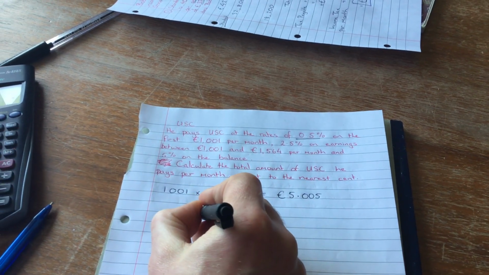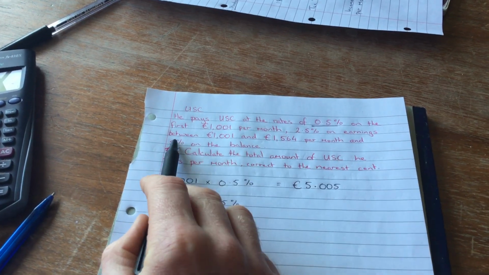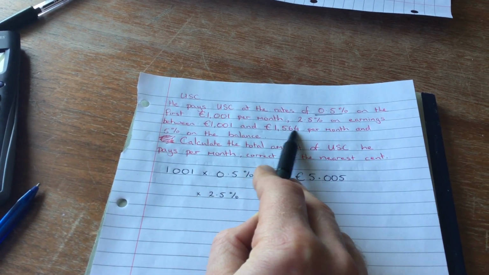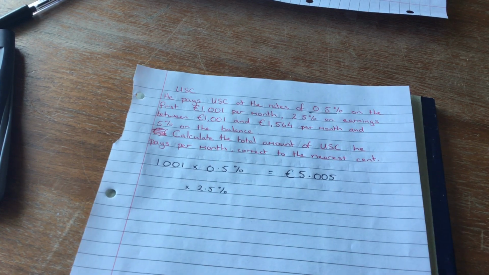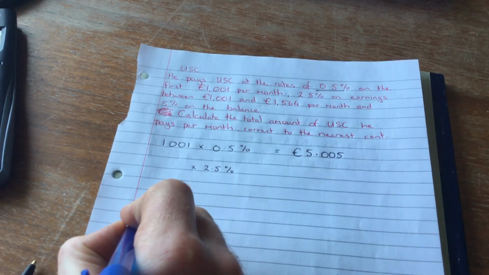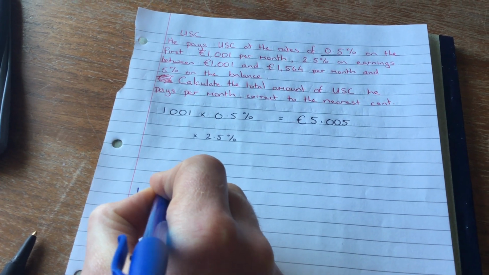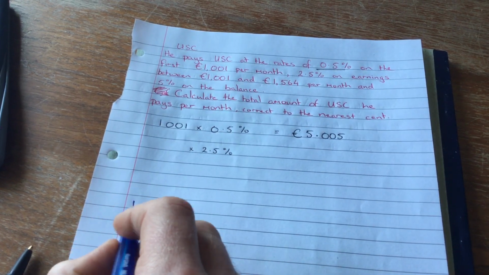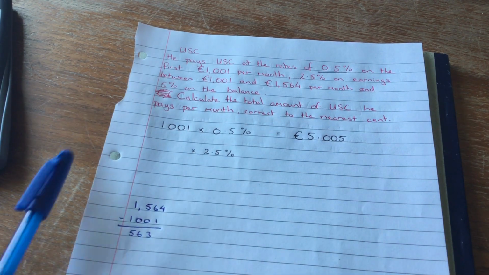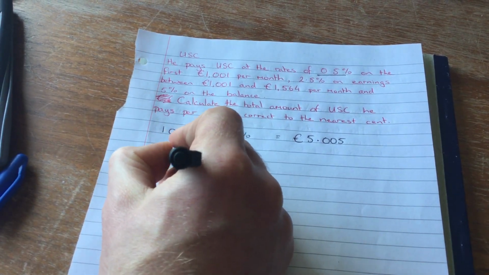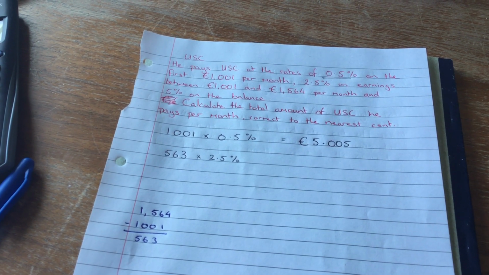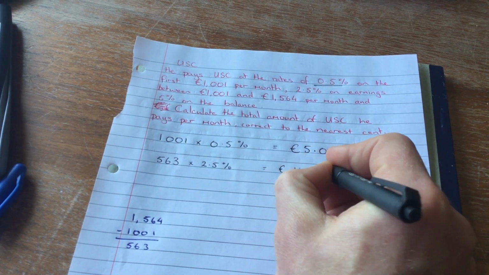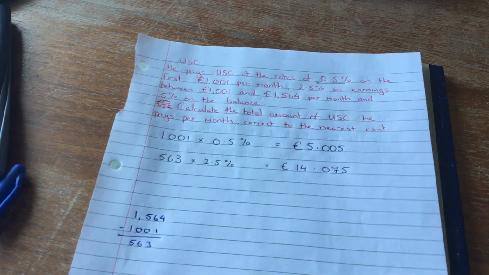Now 2.5%. So I'm going to have to multiply 2.5% on the earnings between 1,100, which has already been taxed, and 1,560. So remember what I did in the last part. I'm going to have to do that again. I'm going to do it down here in the bottom, just so it's not in my way. 1,564 minus 1,101 gives me an answer of 563 euro. So 563 euro is going to be multiplied by 2.5% in my calculator, and that's going to give me a value of 14 euro and 0.75.